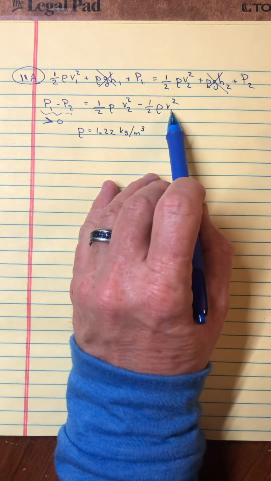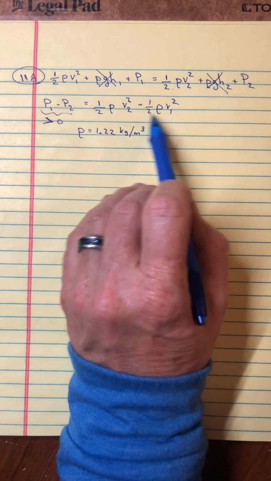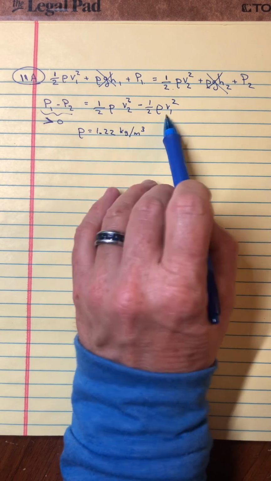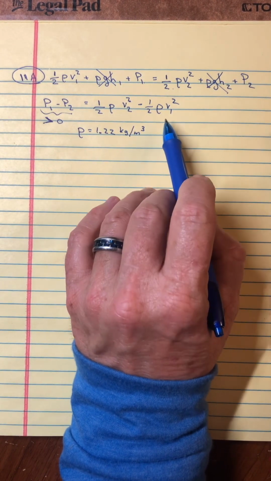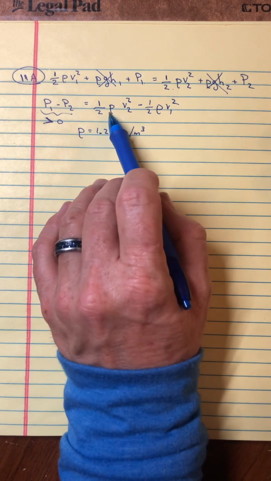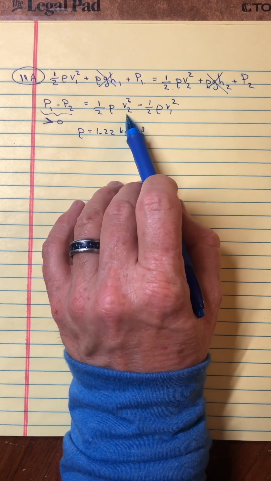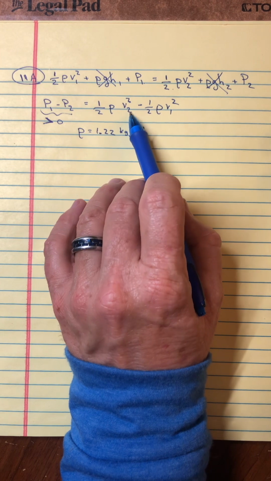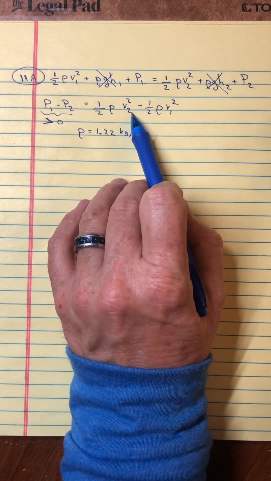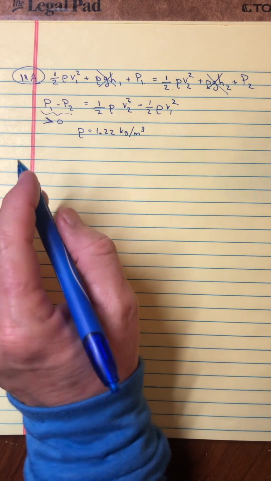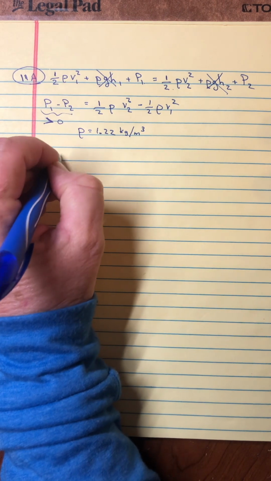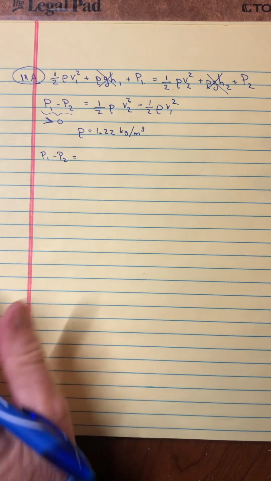And of course, that means I have this challenge that I need to not only know the density, but to get V1, I also need to know V2, which, as we said, was faster than V1. And we also need to know the pressure difference, the P1 minus the P2.